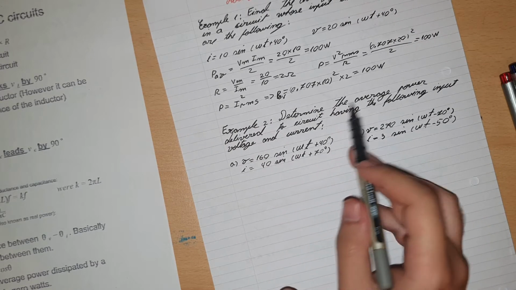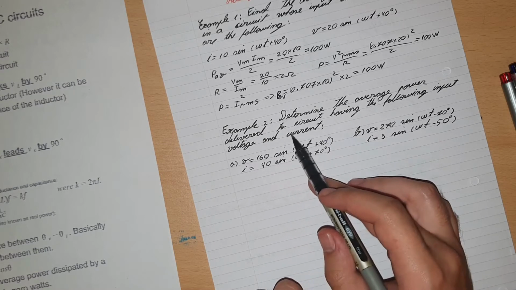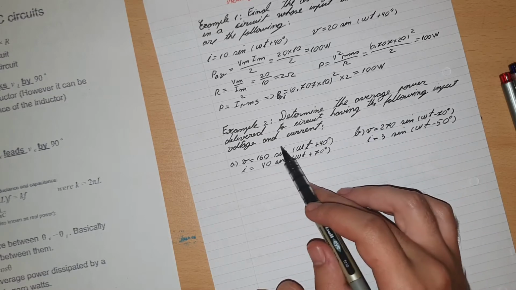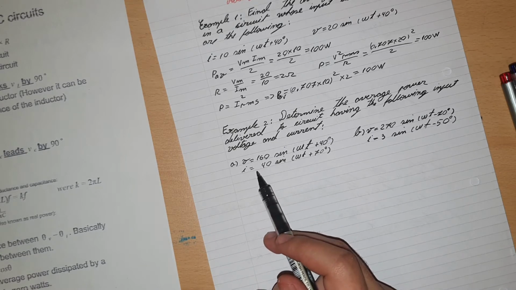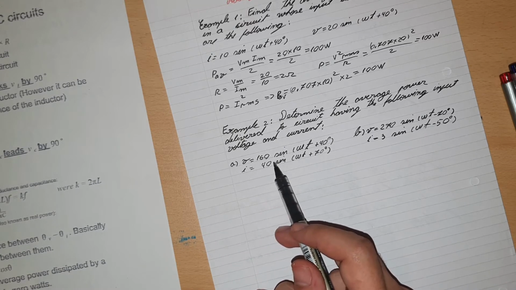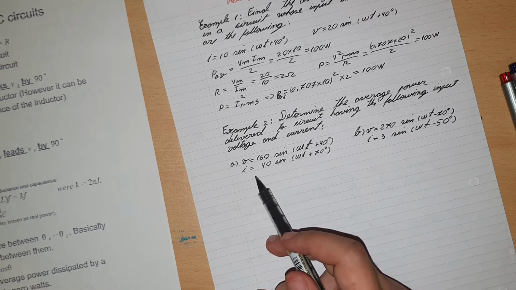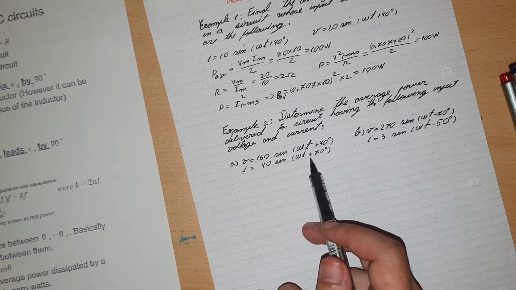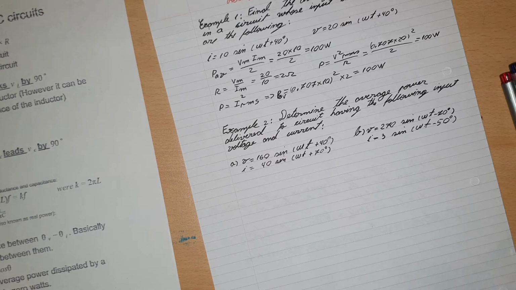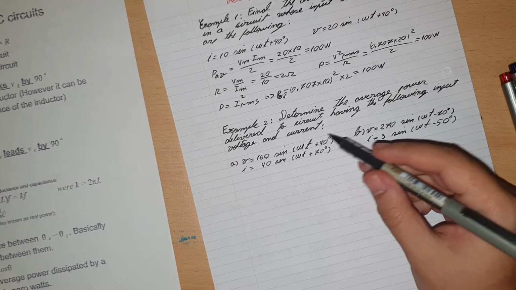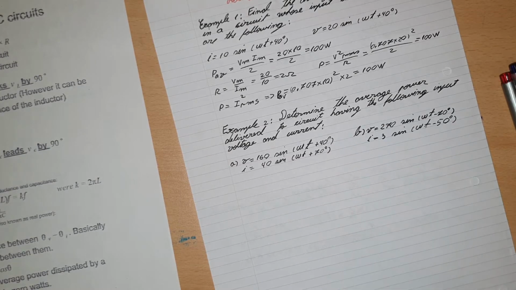Example number 2 is: determine the average power delivered to the circuit having the following inputs, voltage and current. In this case, voltage is 160 peak volts at plus 40, and the current is 40 sine at plus 70. What's different compared to the others? Of course, the big difference is the angle. They don't have the same angle anymore. That means they are not a resistor, so you can't omit the cosine, because it won't be equal to 1, it will be a different value.